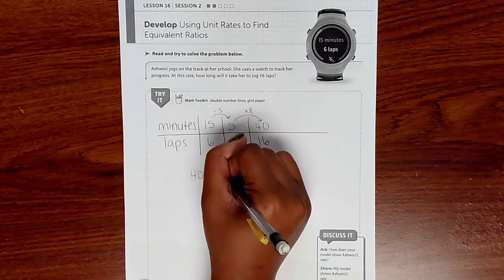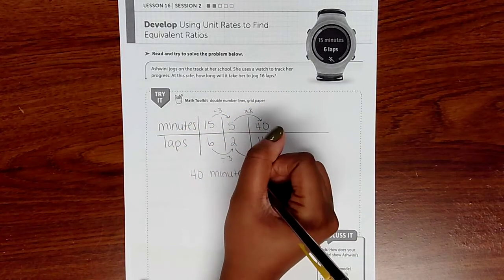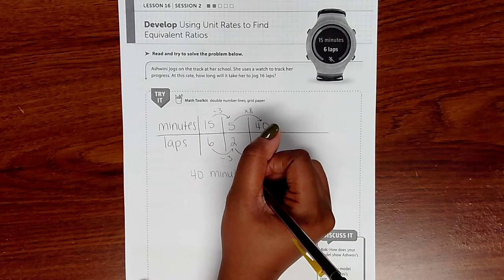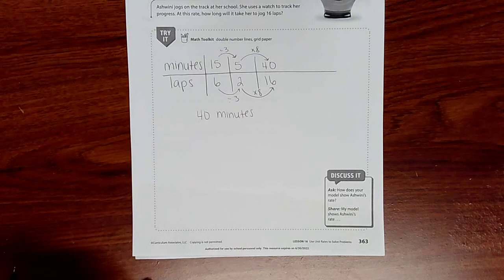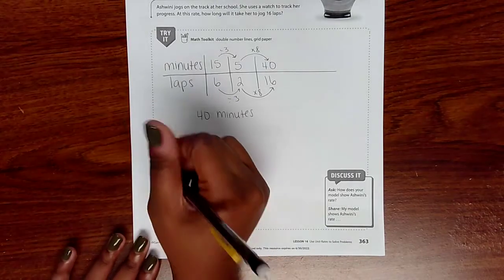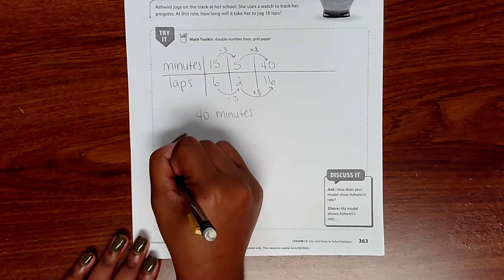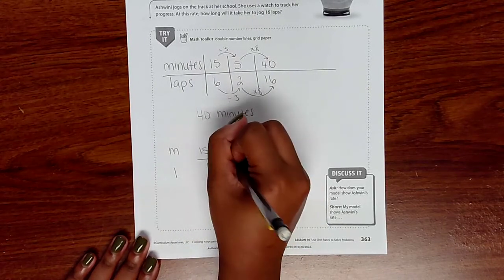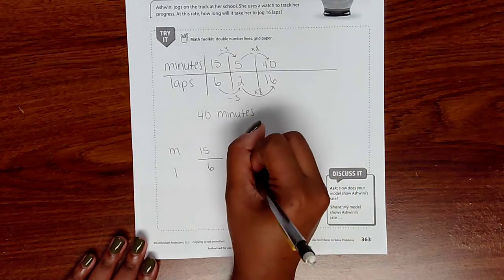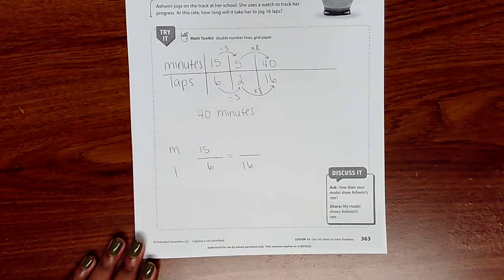And actually, in this time that I have been working on this, I thought about it. And we can use a proportion. So if you still compare the minutes to the laps, right, and we have 15 to 6, we want to get to 16 down here. You can go ahead and find that unit rate, right?